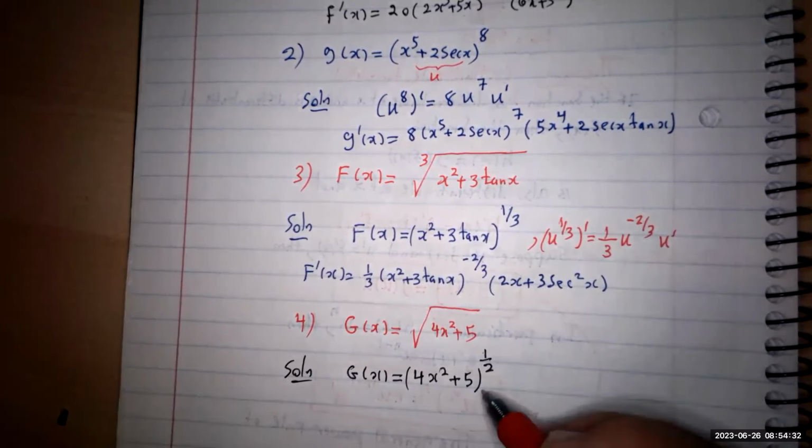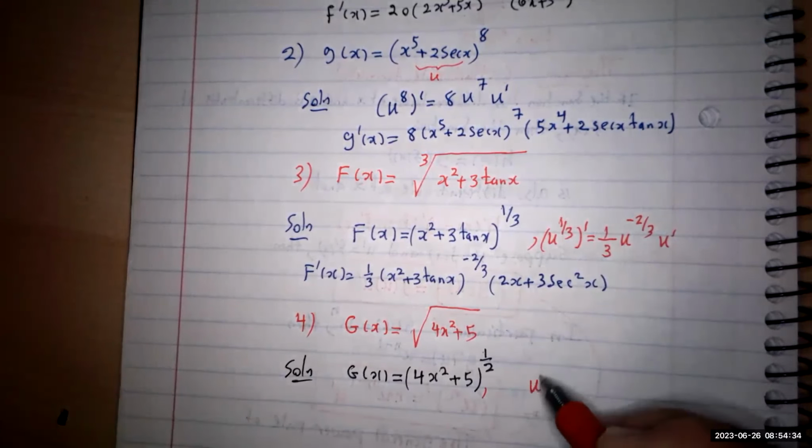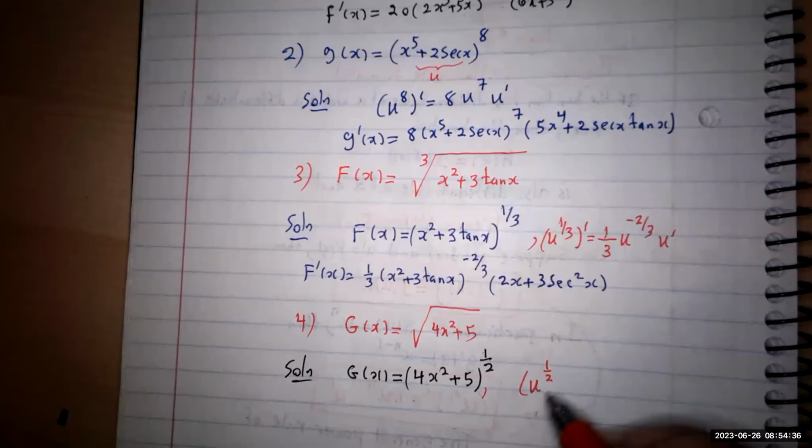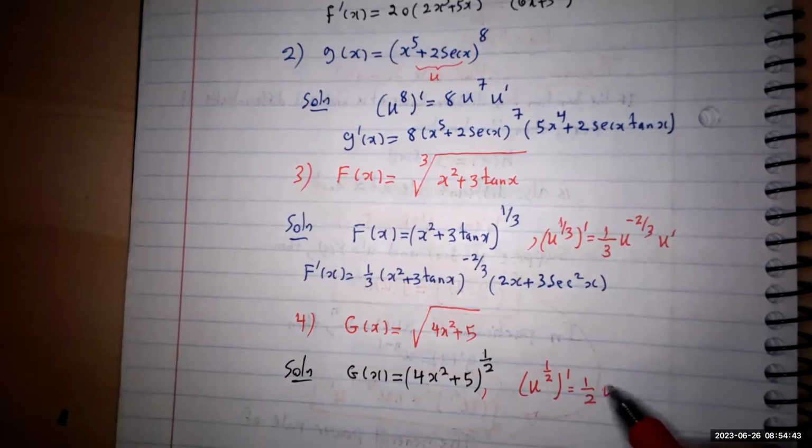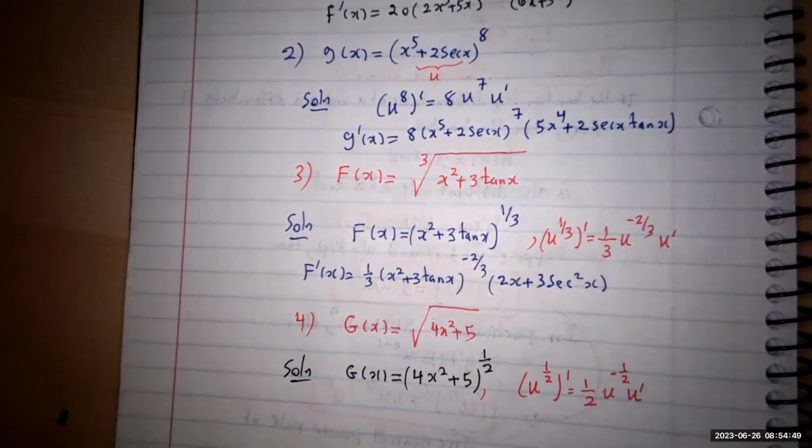Remind ourselves that I need this formula this time: u to the 1/2. Bring the 1/2 down: 1/2 u to the 1/2 minus 1, negative 1/2, times u prime. This is going to be your formula.